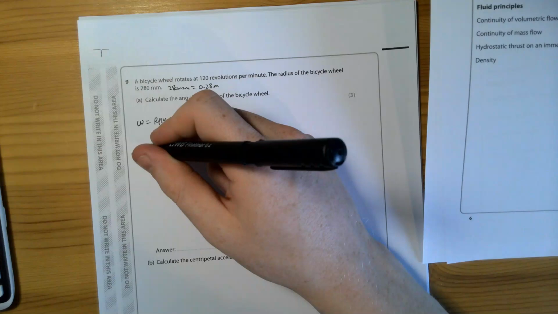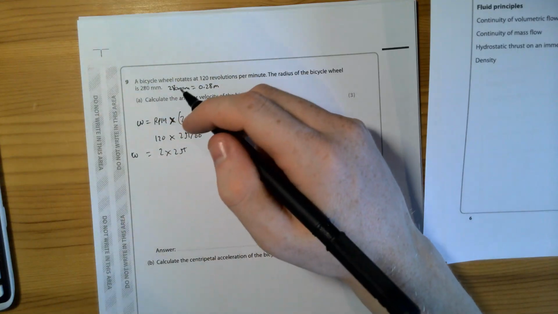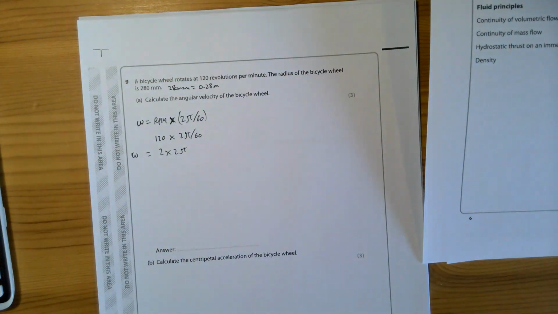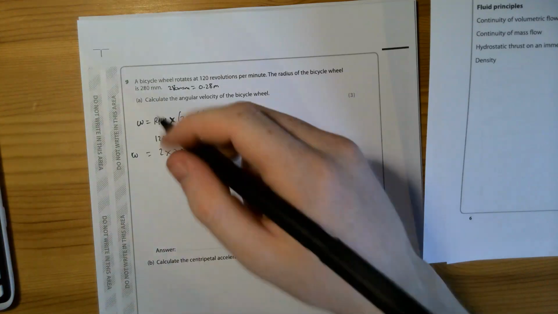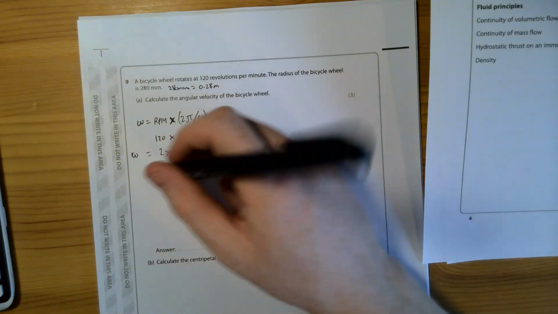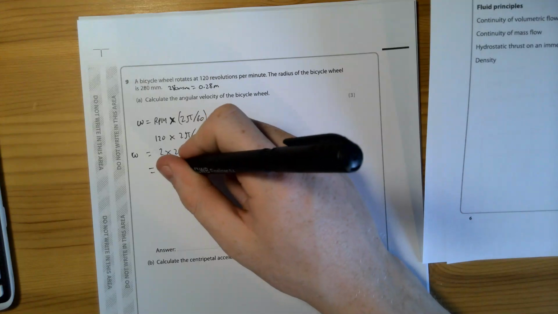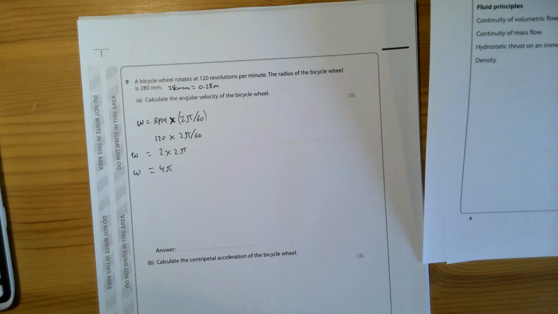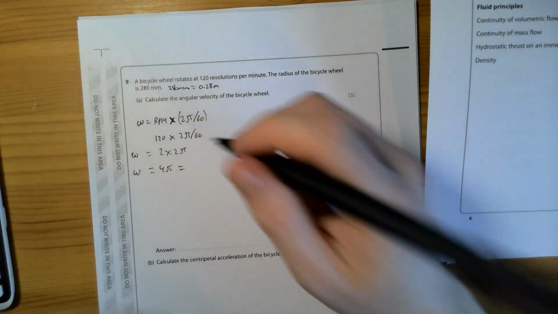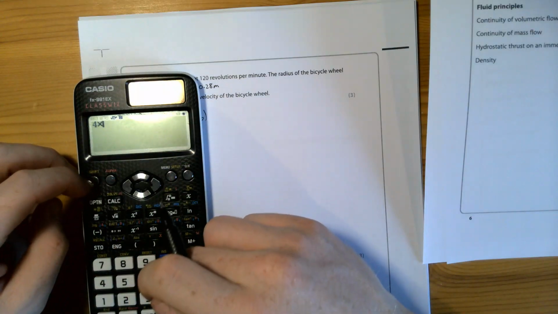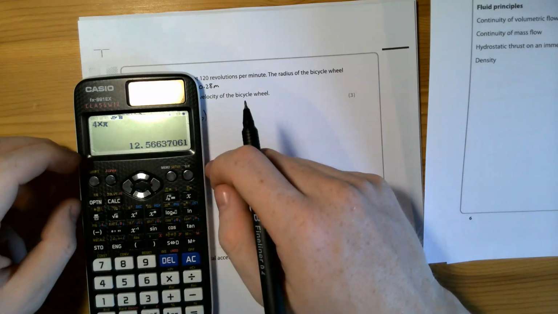Omega? Can't remember what that letter is. You'll need to unlock your iPad first. Apologies, Siri's going off. There we go.